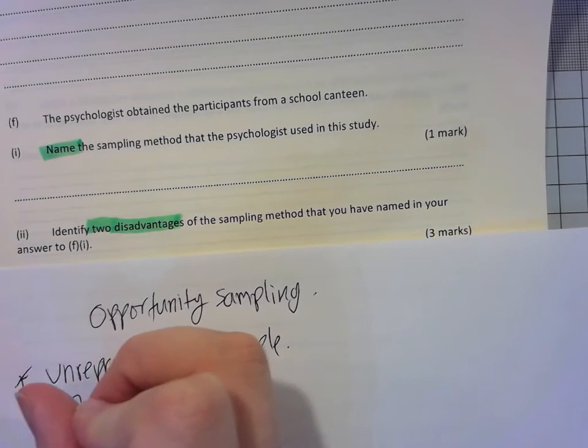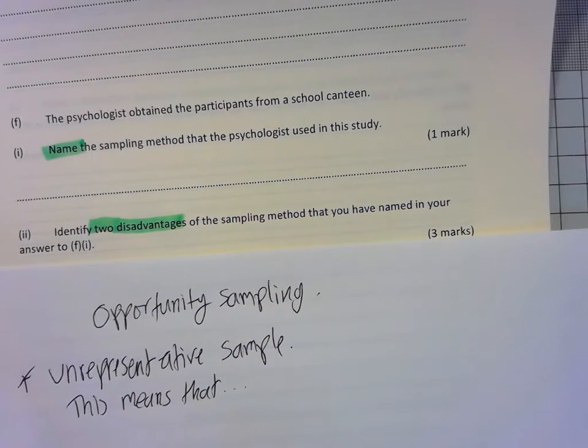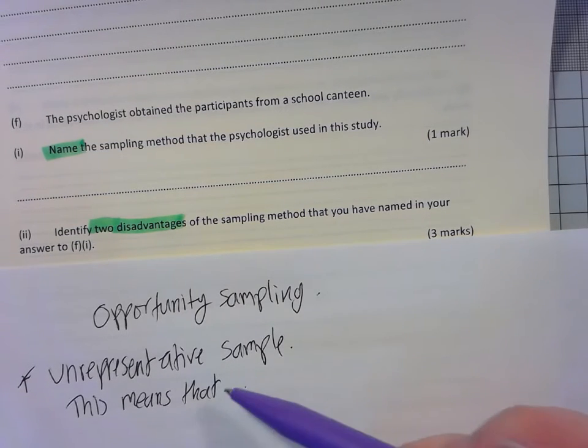This means that. So what does this mean? It means that I cannot take the results from this study and apply it to the general population. That's what it means. If you think about it, I've gone above what the question's asking me, but I'm making sure that my examiner knows that I know what I'm talking about, and I've even been able to apply it to this study. So that's one disadvantage that I could talk about.